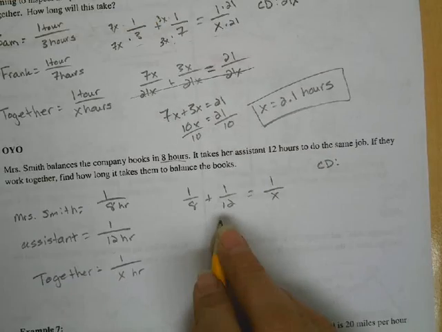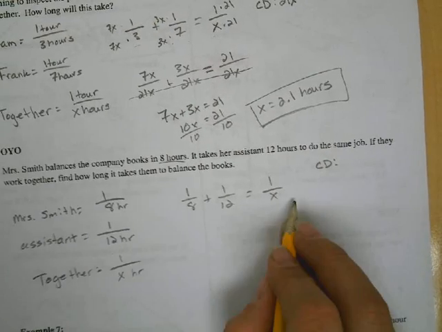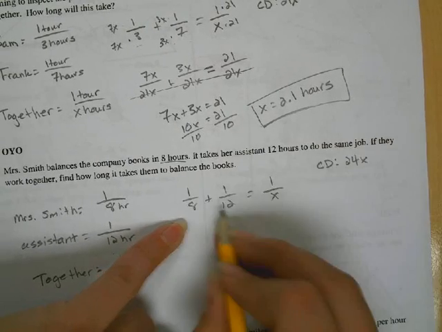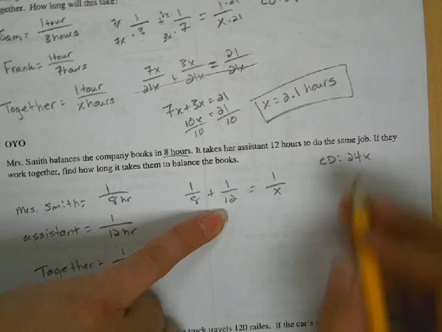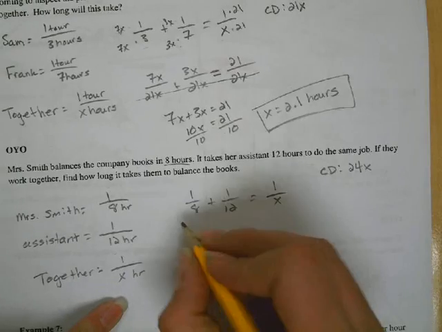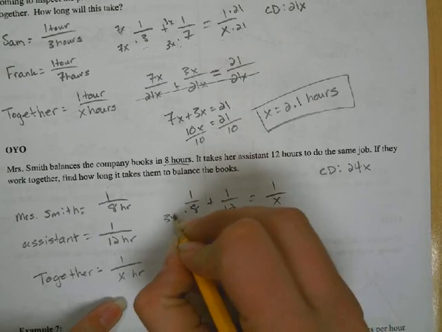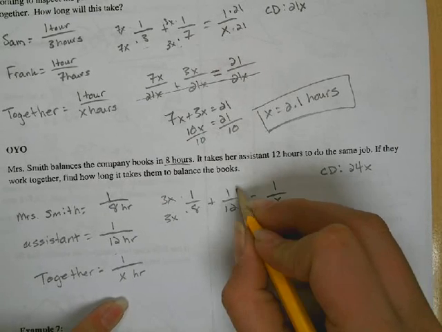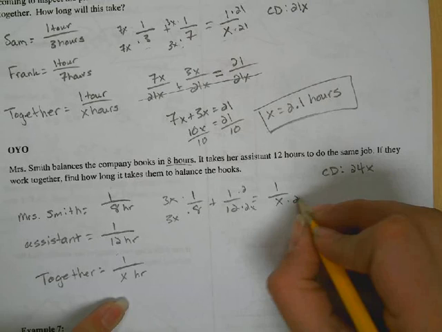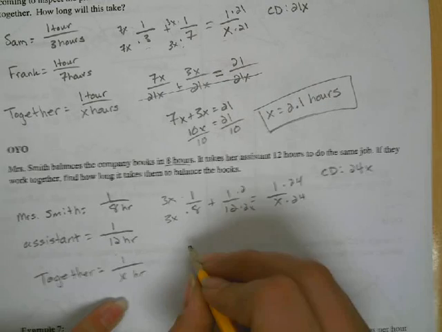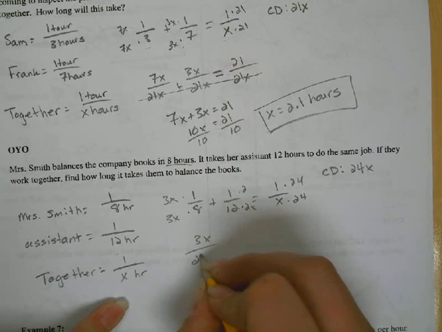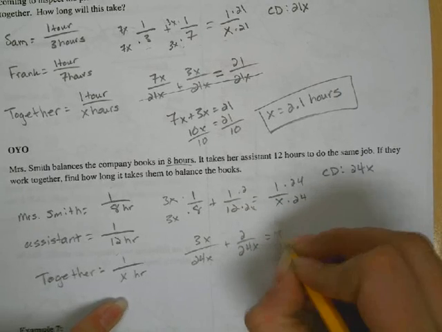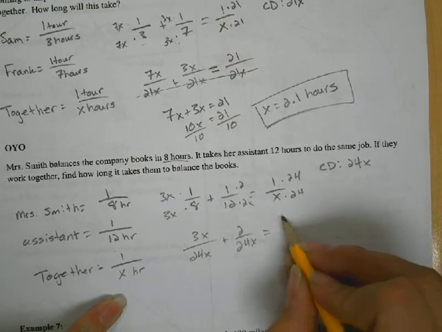Okay, between 8, 12, and X is going to be 24X, because 8 goes into 24, 12 goes into 24, X goes into 24X. So this needs 3X, top and bottom. This needs 2X, top and bottom. This needs the whole 24. Okay, so we get 3X over 24X plus 2 over 24X equal to 24 over 24X.